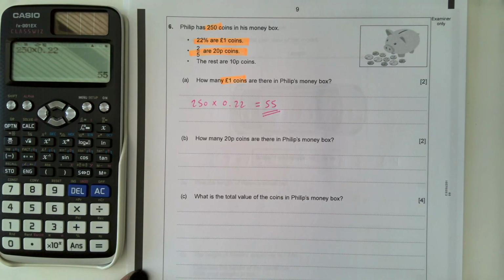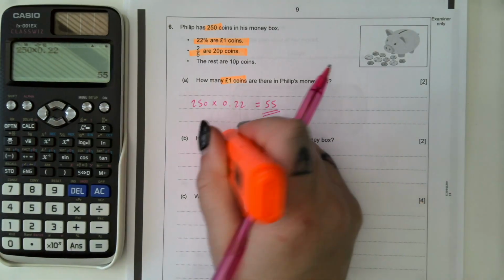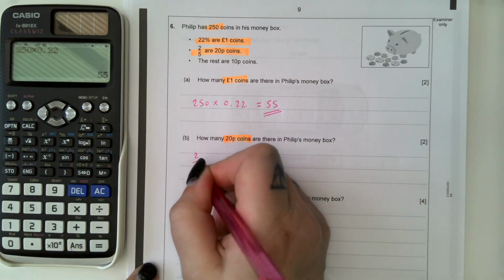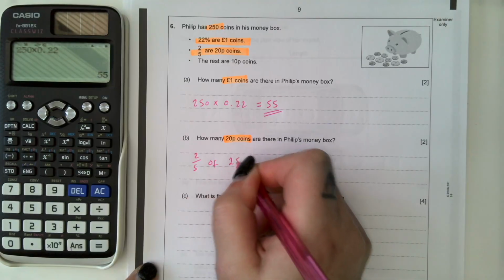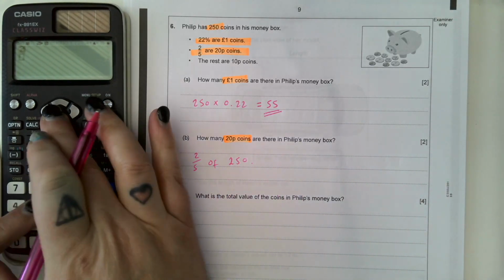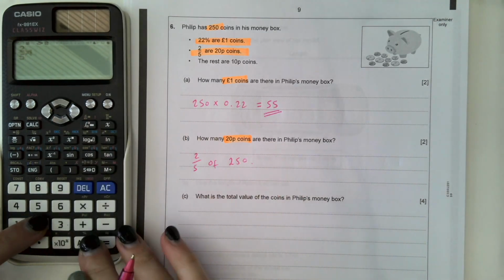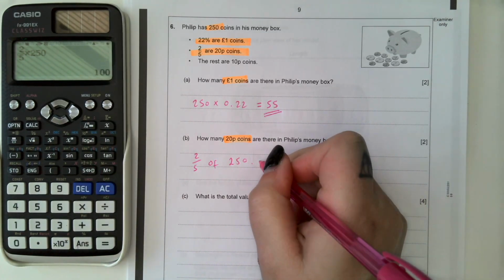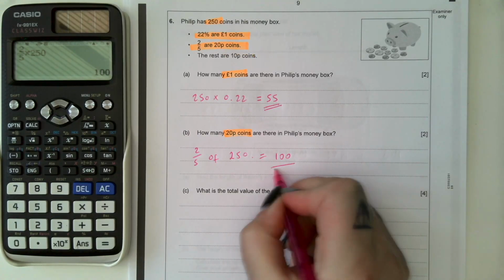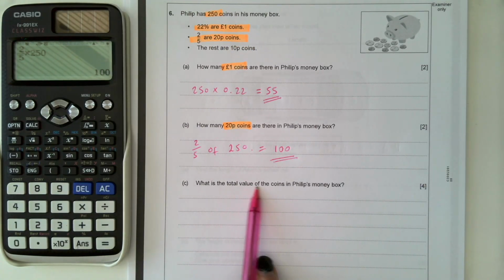Part B, how many 20p coins are there in Philip's money box? So we're looking at 20p coins now, and it tells us that there are 2/5. So we're looking for 2/5 of 250. Two ways you can do this. You can write the fraction in your calculator and times it by 250, or you could divide by 5 and multiply by 2. So there are 100 20p coins. What is the total value of the coins in Philip's money box?